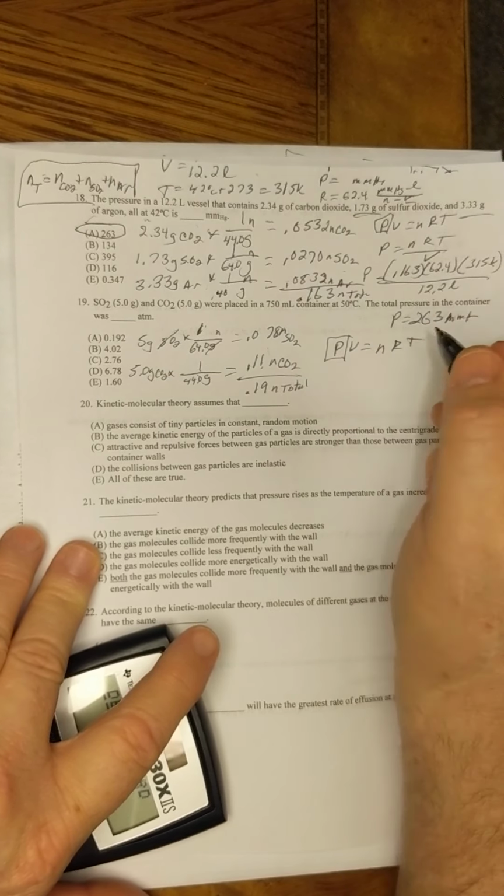Okay, so pressure equals nRT over the volume. That 750 milliliters, I have to convert that to liters, so I'm going to divide it by 1,000. So it's 0.75 liters. So I'm going to divide it by 0.75 liters because V ends up on the bottom. Okay, the moles is 0.19 moles.